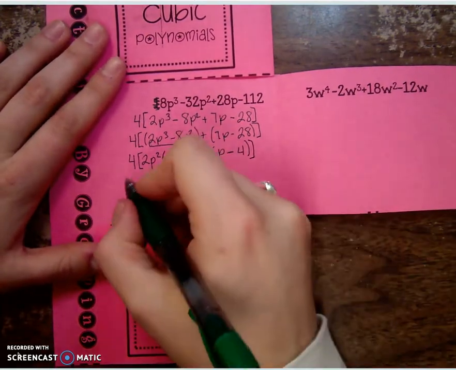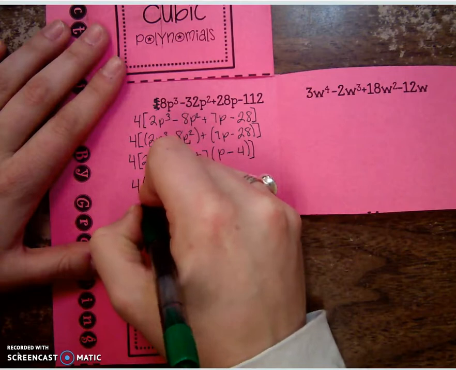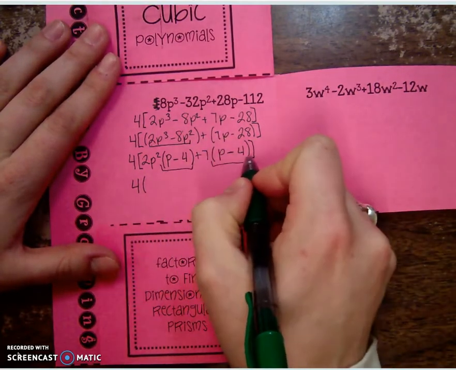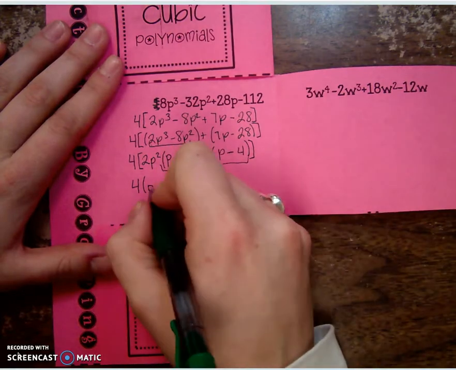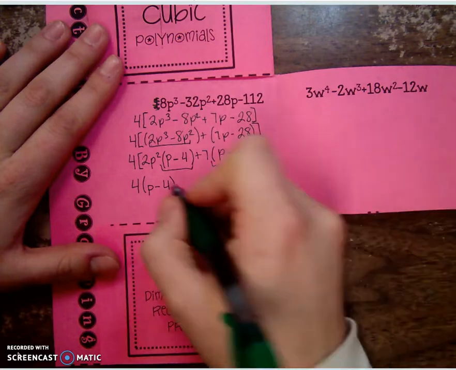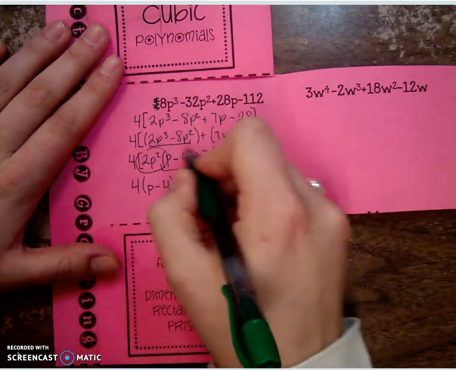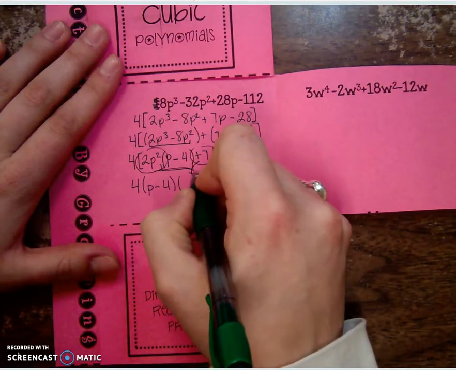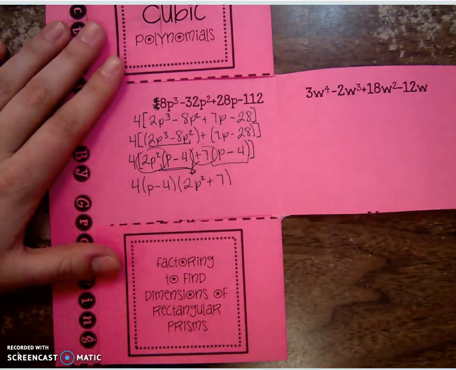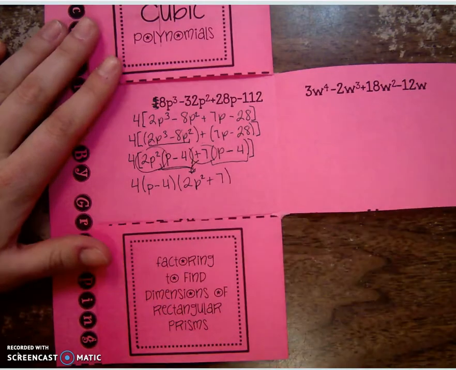All right, so let's rewrite. That 4 stays on the outside of my binomials. My common binomial, factoring it out, is p minus 4. And then my second binomial comes from those common factors, 2p squared plus 7. And that's the final answer, that whole thing right there.